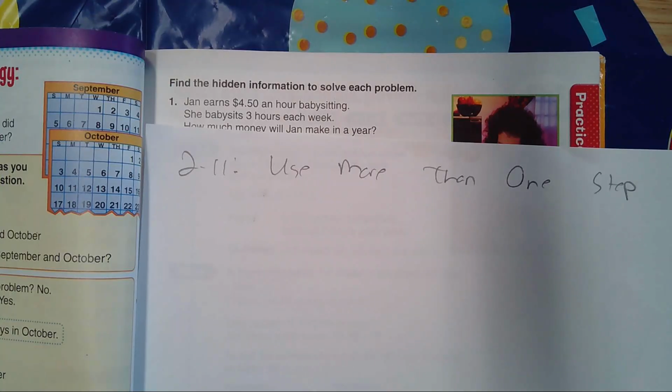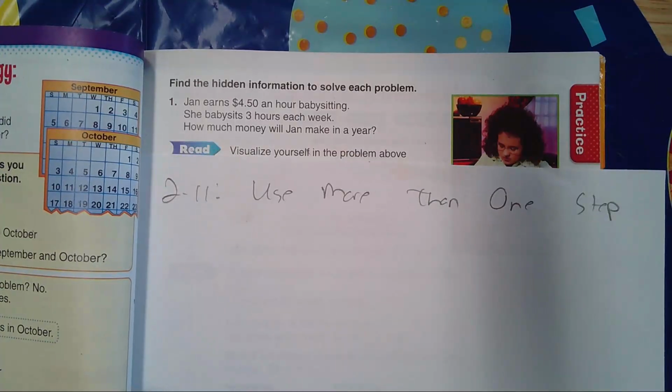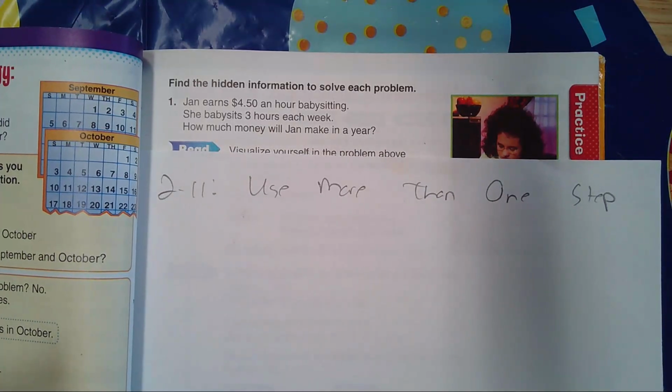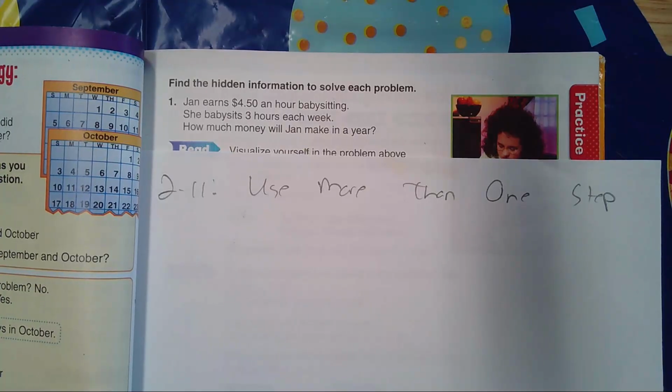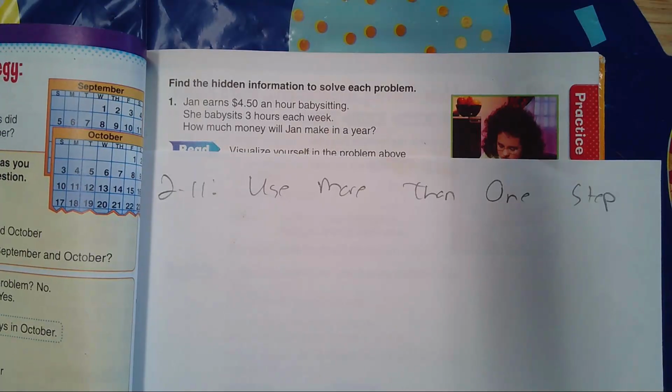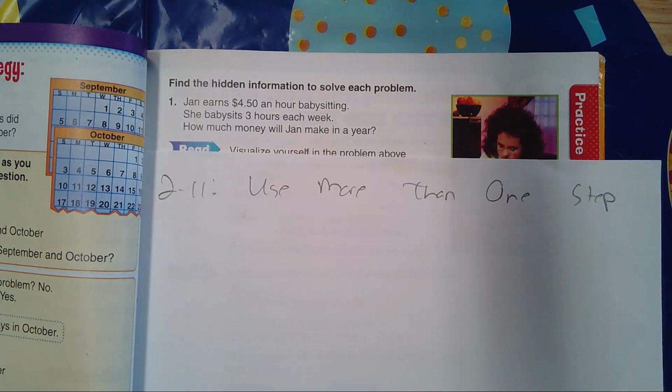So, what do we know? $4.50 an hour, 3 hours a week. How many weeks are in a year? 52. 3 hours a week, 52 weeks equals 1 year. So if it was 3 hours a day, well, then we'd multiply by 365 because there's 365 days in a year, right? But if it's 3 hours a week, well, now we're multiplying by how many weeks are in a year, 52.